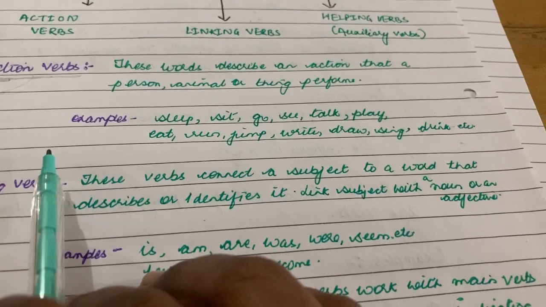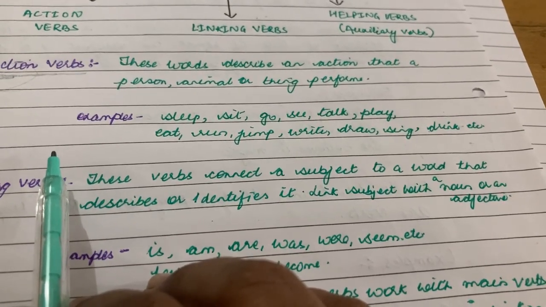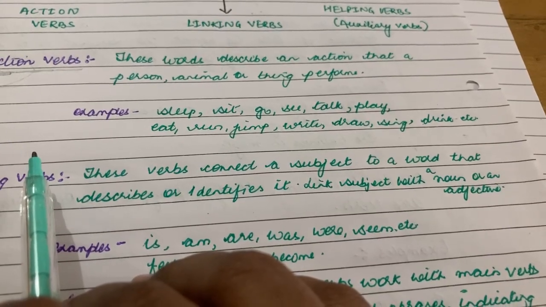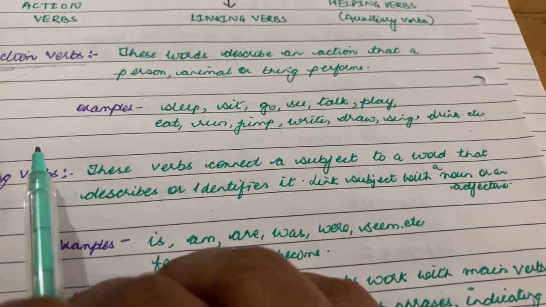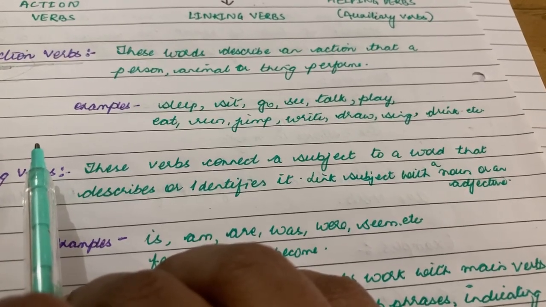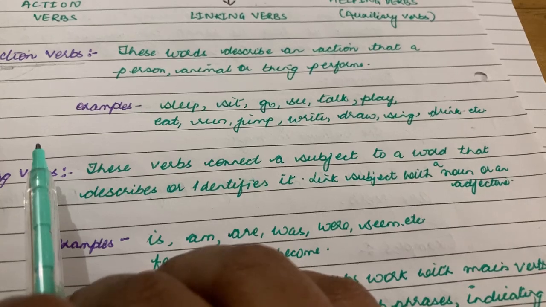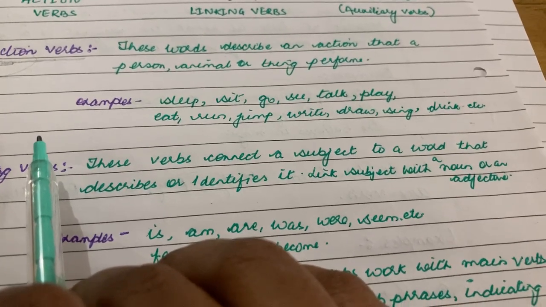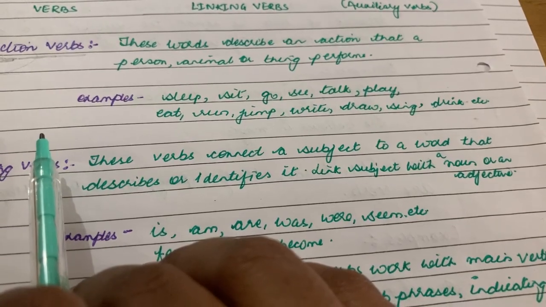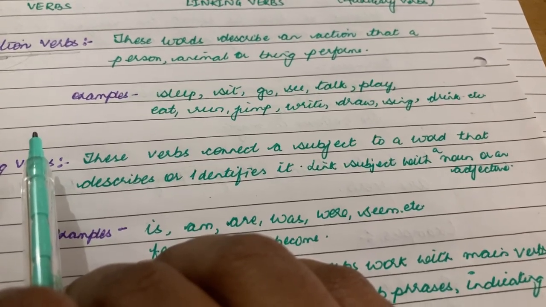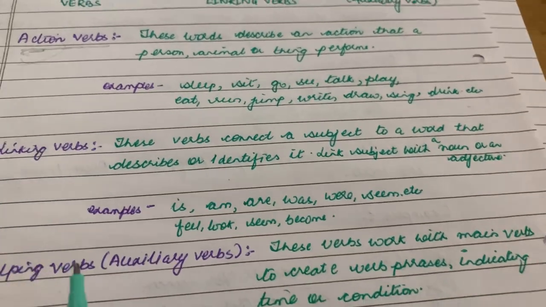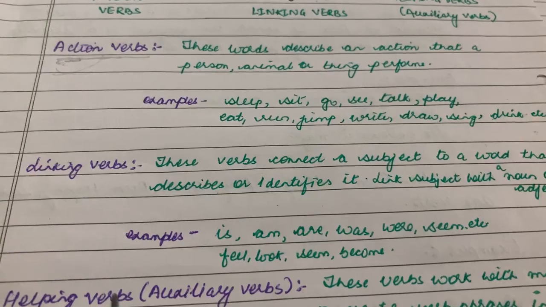So here, if I say, she is a good teacher, what did I do? What example did I use? She is a good teacher. Good is what? Good is an adjective. Yes, teacher is the profession. So here, teacher is a noun and good is an adjective, because what kind of teacher is she? She is a good teacher. And what linking verb is being used? Is.